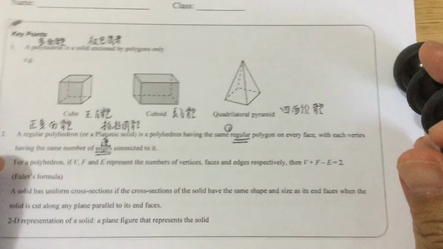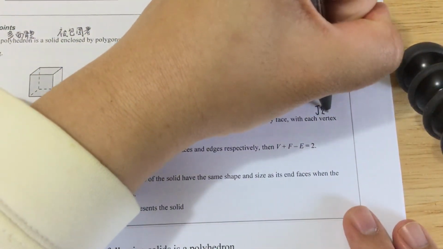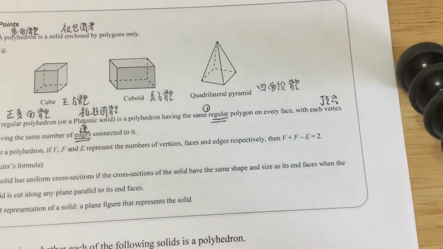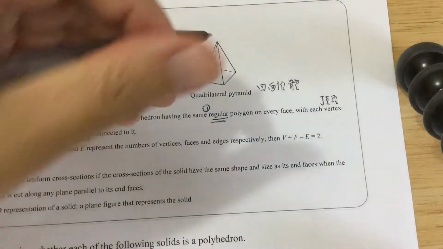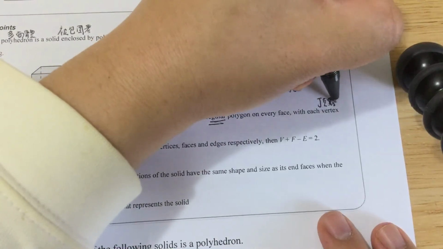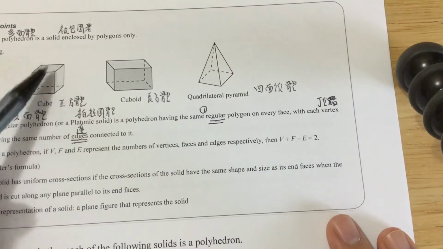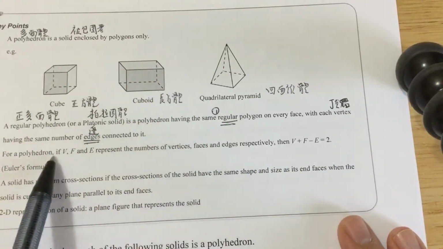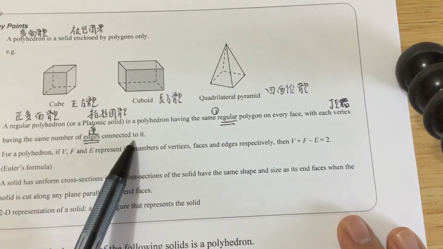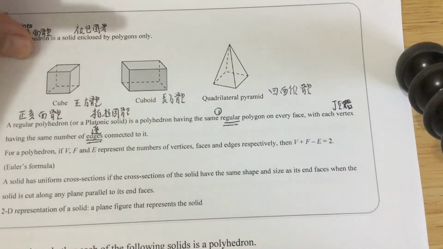So every point on the polyhedron must have the same number of edges connected to it. Now let's look at some examples that make it easy to understand.